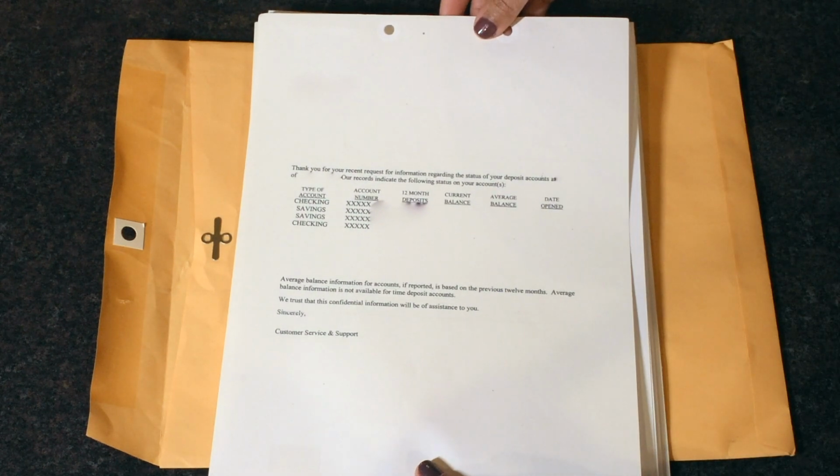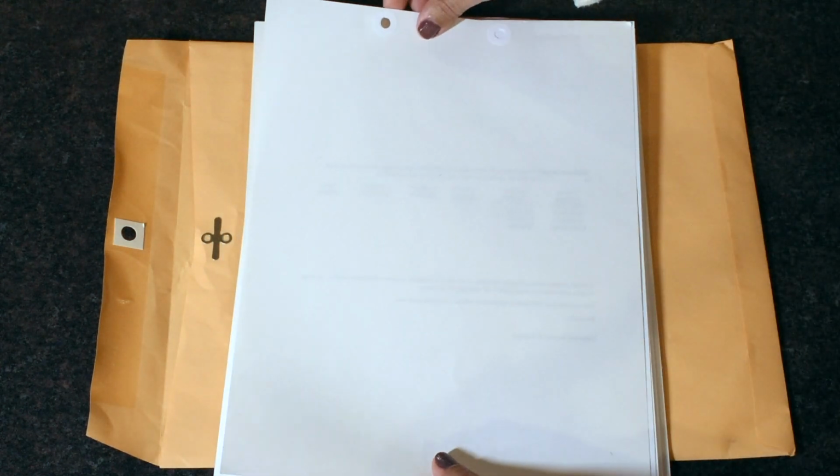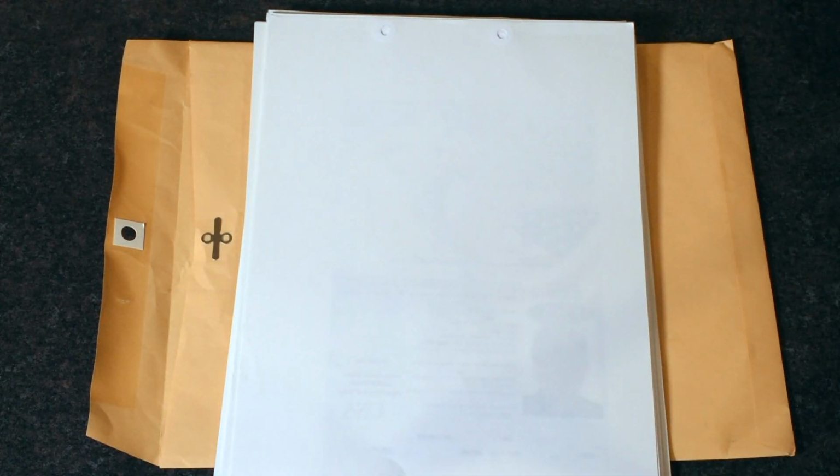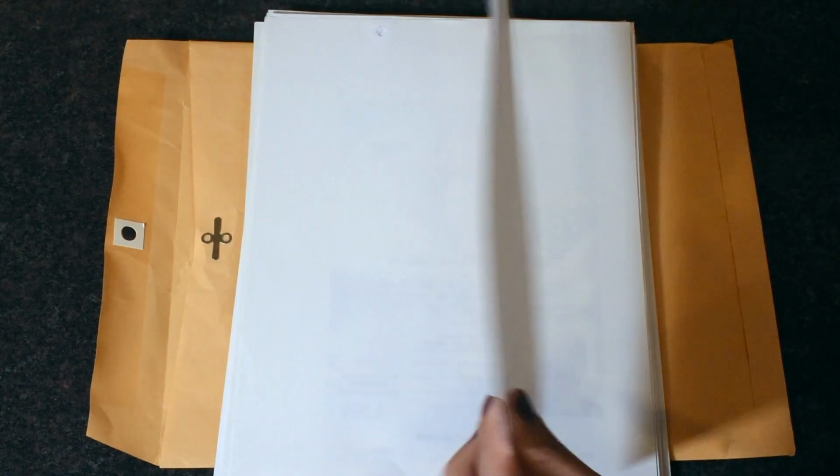All right, we're going to need a bank immigration letter or verification of deposit, just like we had before. And then we are going to get a copy of a passport biographic page for my dad. And then last of all, we are going to need a copy of my dad's birth certificate. All right, this will complete the I-864 packet for the joint sponsor.